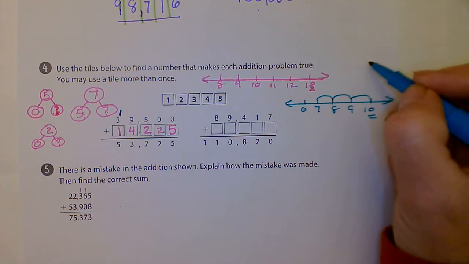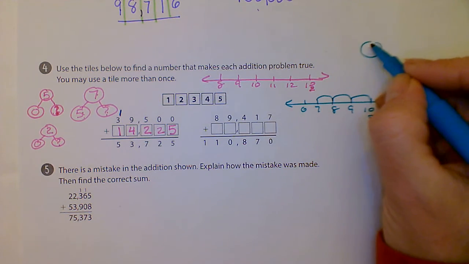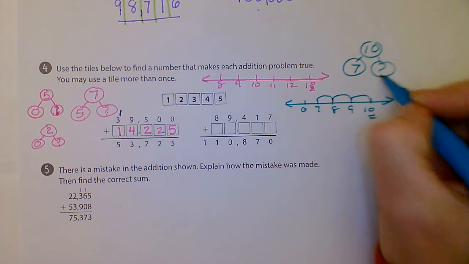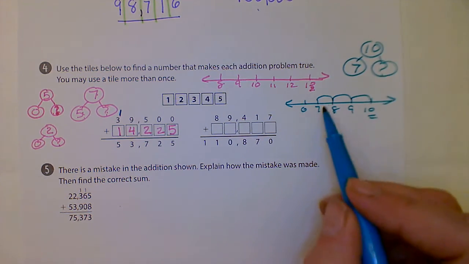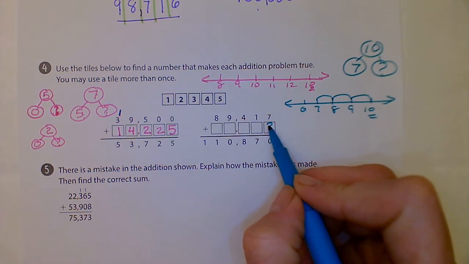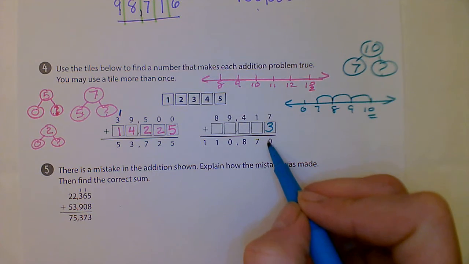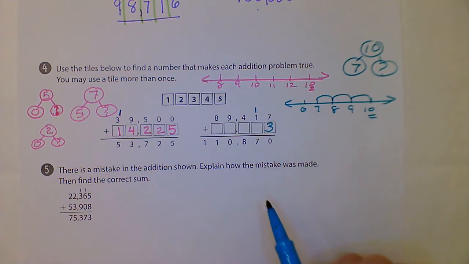Or again, you could say a number bond. You have 10 and 7 and some number. Well, it's going to be 3. So I'm going to go ahead and write a 3 in there. And now I have to regroup. 7 plus 3 is 10, but I can't put that 1 there. It has to go up here.